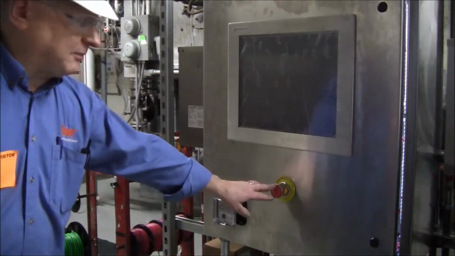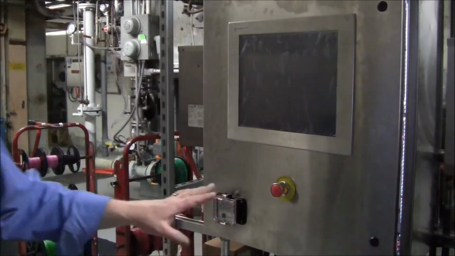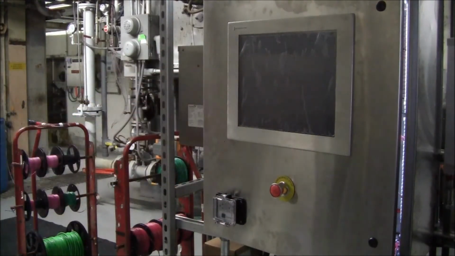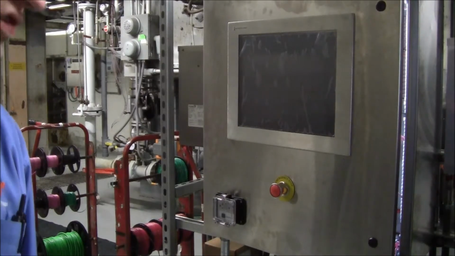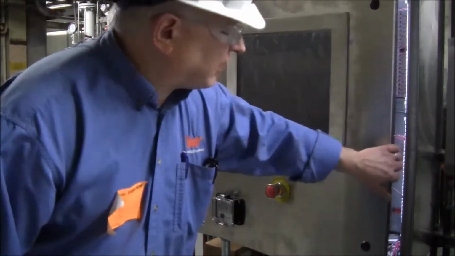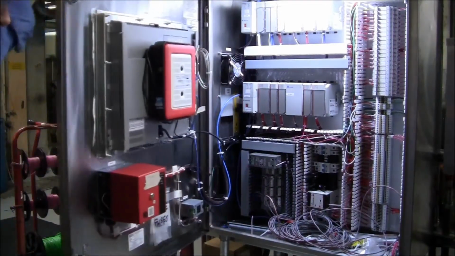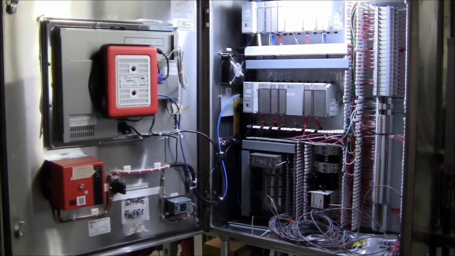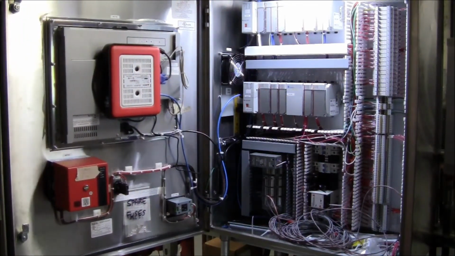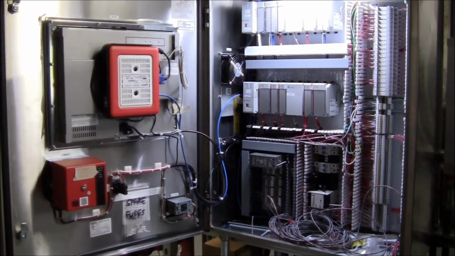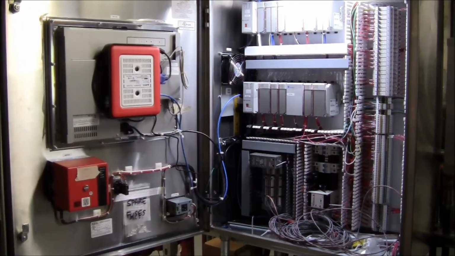Here we have the emergency stop button. This kills the fuel train for boilers 1 and 2 in the case of an emergency. This is the same e-stop that is located by each exit door. And I wanted to start here just to give a basic understanding of how these systems come together and throw some terminology at you that you may not have heard yet.